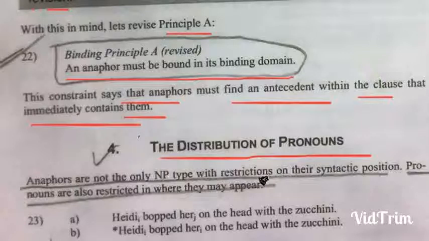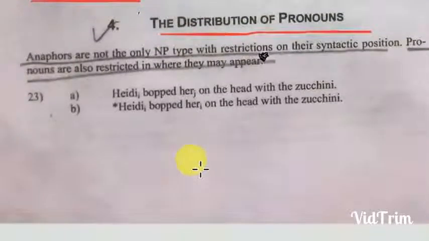Now, the distribution of pronouns. Anaphors are not the only noun phrase type with restrictions on their syntactic position. Pronouns are also restricted in where they may appear. Sentence: Heidi bopped her on the head with a zucchini. Now, the index of her and Heidi is different. Heidi is I, her is J.